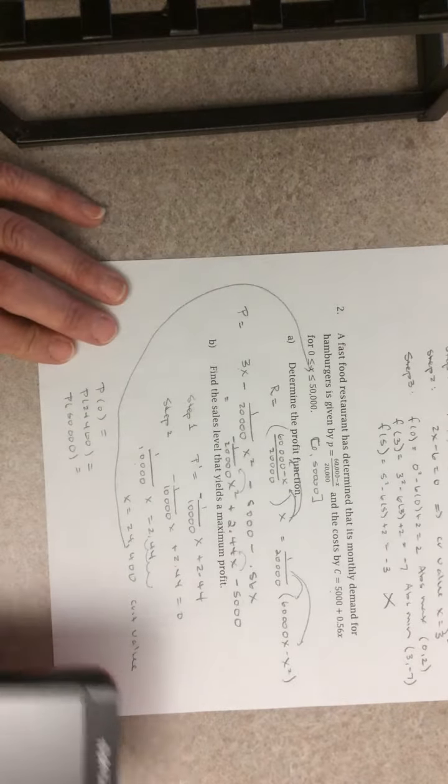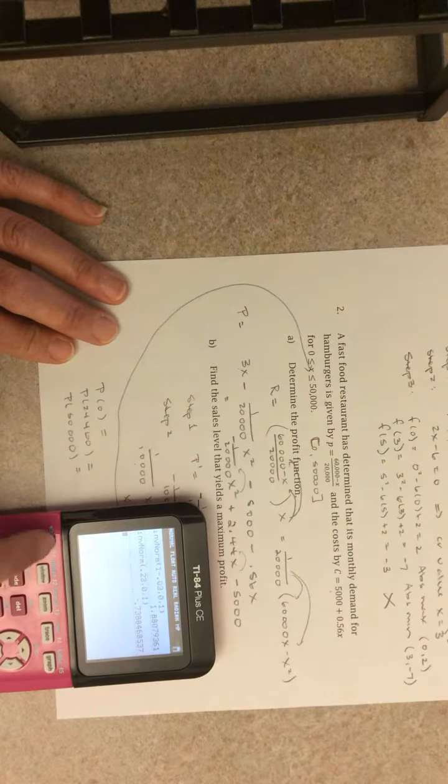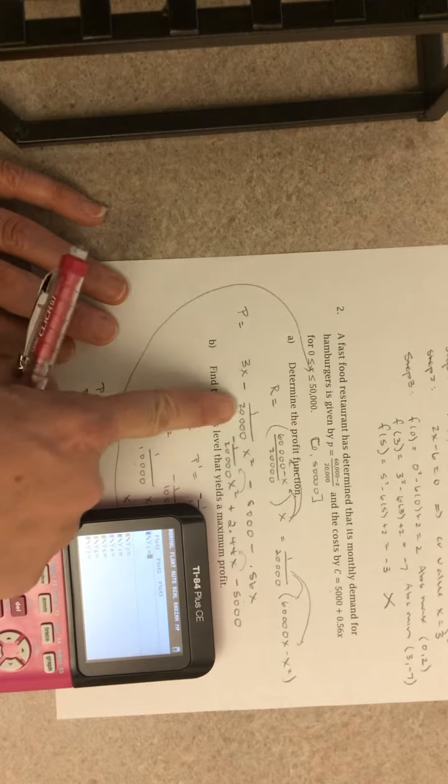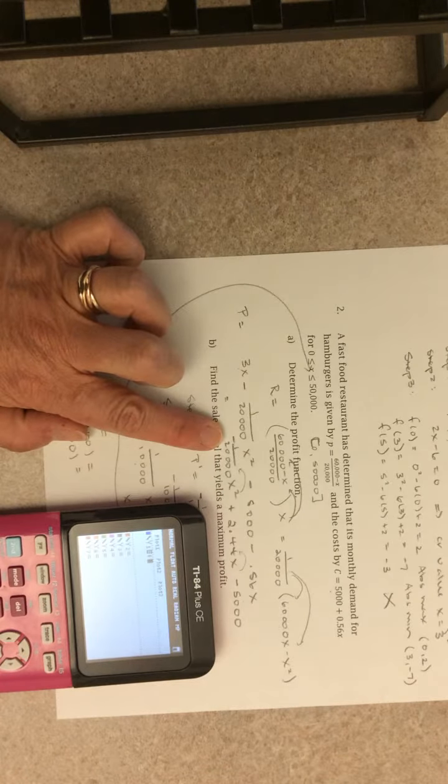Because I have to evaluate this at 3 different places, I'm going to plug my profit function into my y equals. So right here, I'm going to plug this profit function in: negative 1 over 20,000 x squared plus 2.44x minus 5,000.